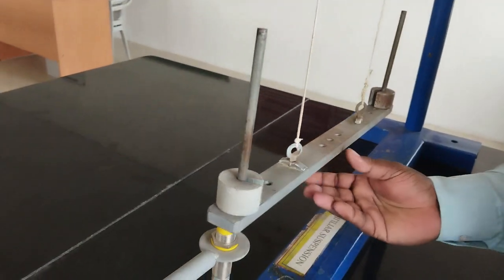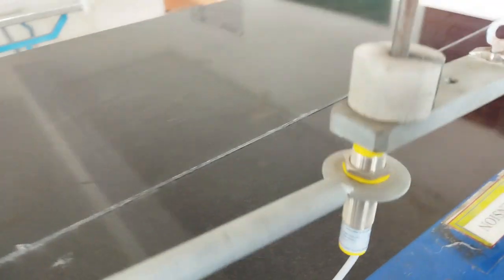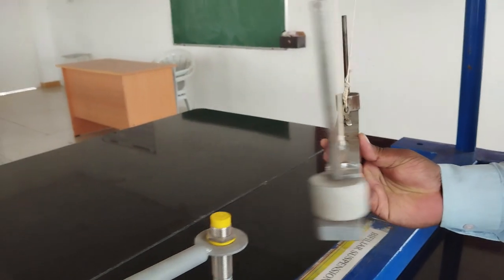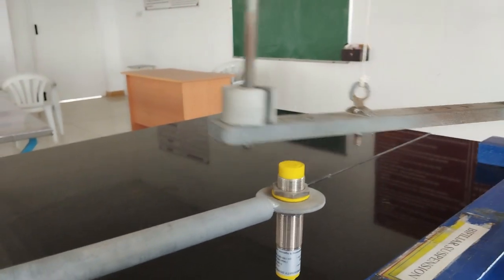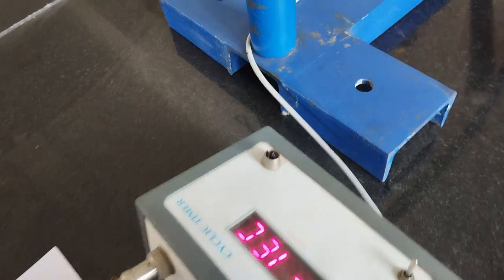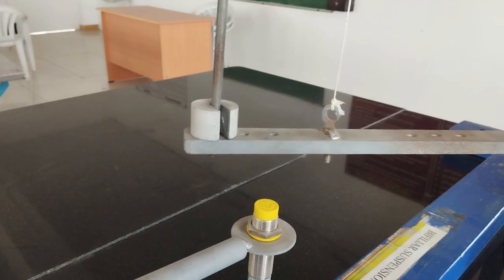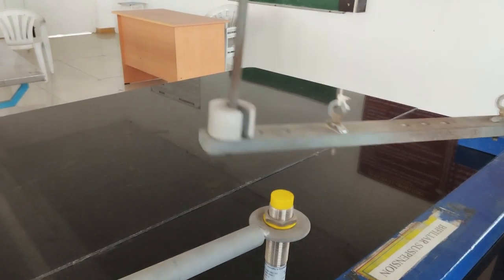Now we switch on the timer, and then we add the mass on two sides of the rod, and then we oscillate the rod. So finally we got the time taken for one oscillation.